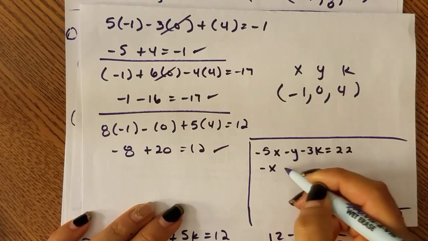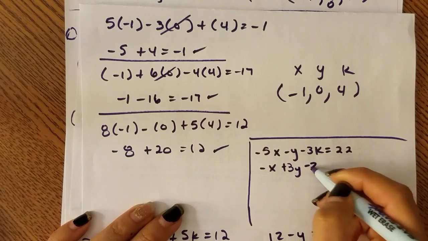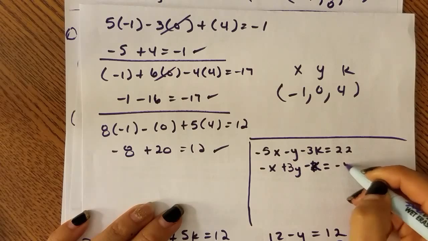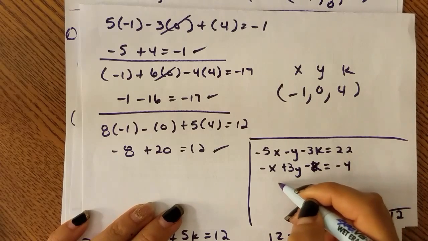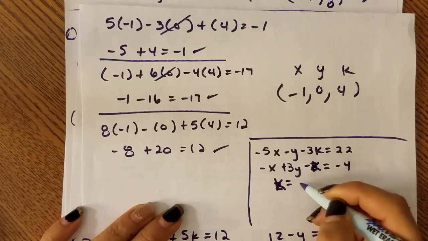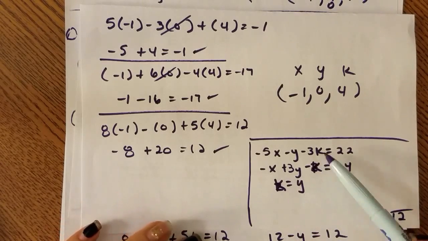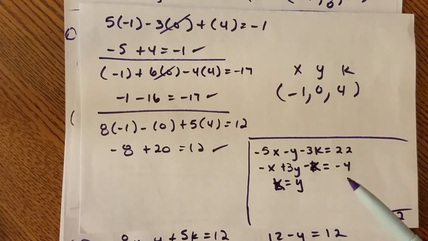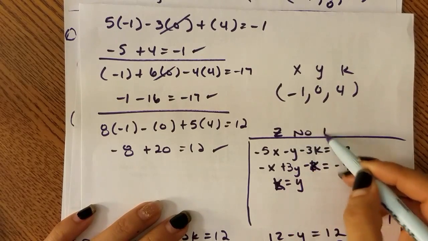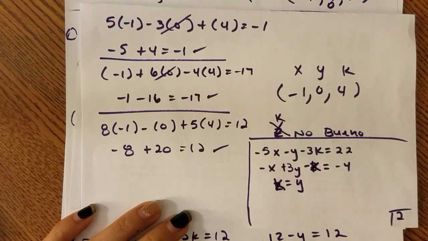Negative x plus 3y minus k, sorry, is equal to negative 4. And k is equal to y. In case you're wondering why the k's are kind of off, guys, I always replace my z's with k's because z's are no bueno because they look like 2's. Okay, so I don't use z's. I usually replace them with the k.